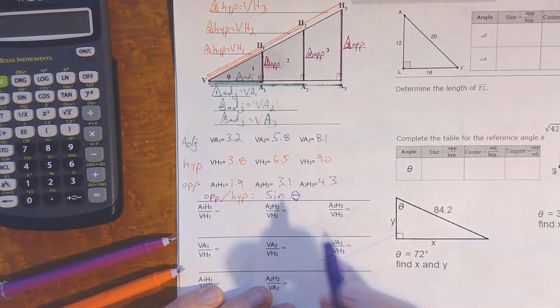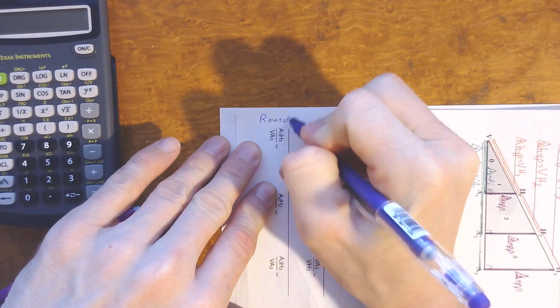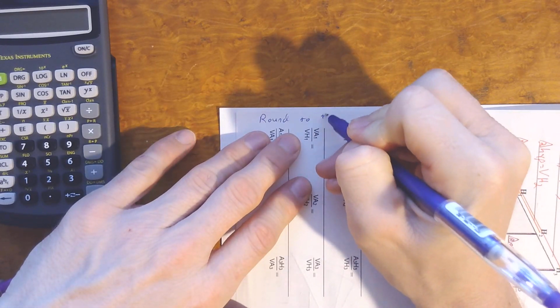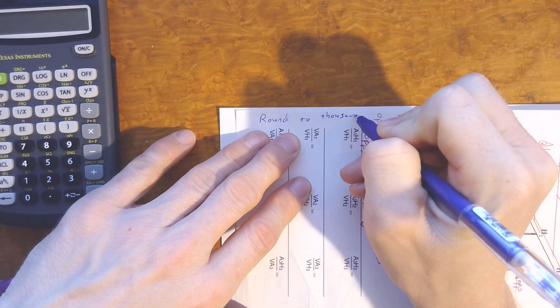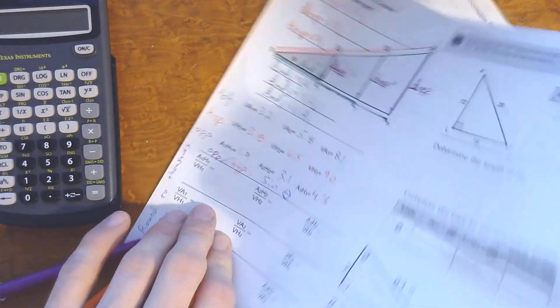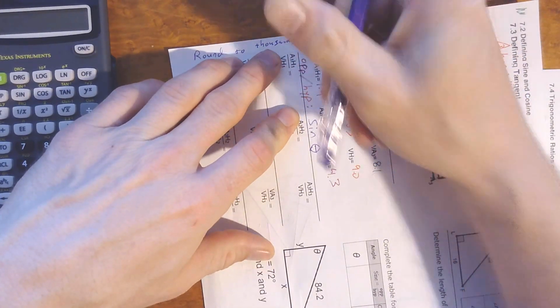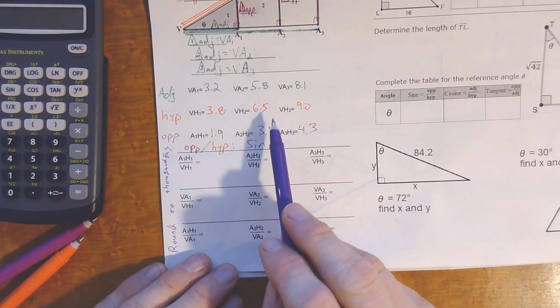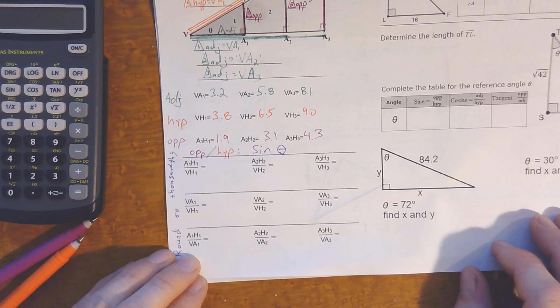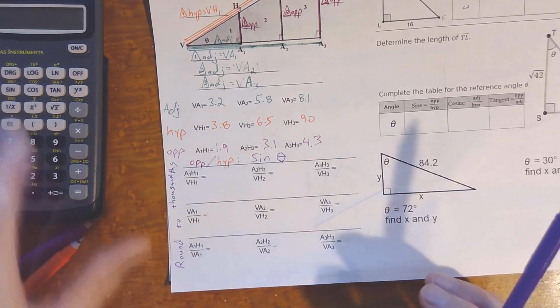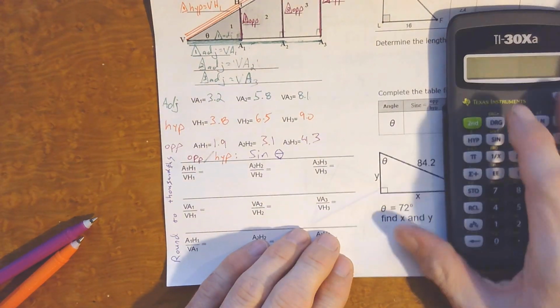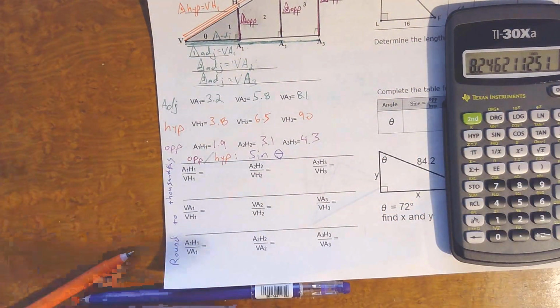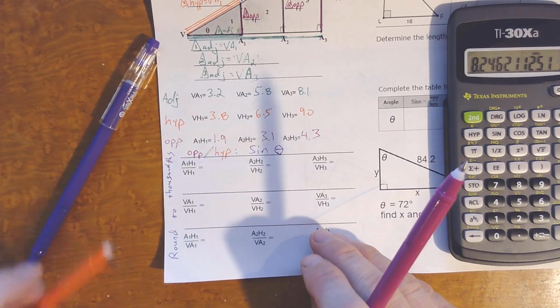Typically, the sine of all of these gets rounded to the thousandths, so 2 decimal points. You'll see that there might be some measuring errors in here, but they'll be fairly close. So let's plug and chug here. We'll try to minimize transcription errors by being careful with our numbers.